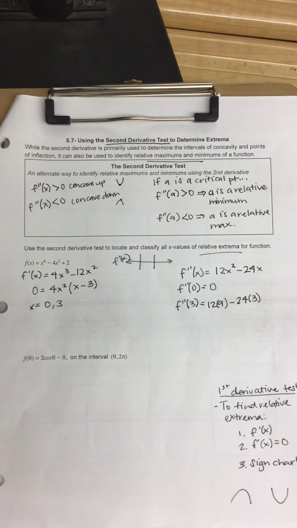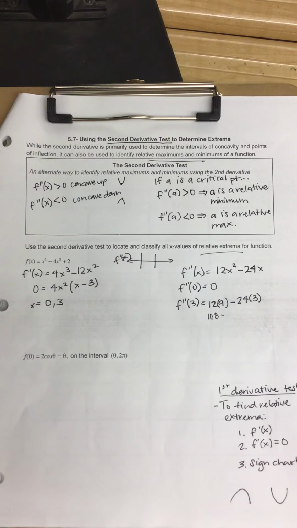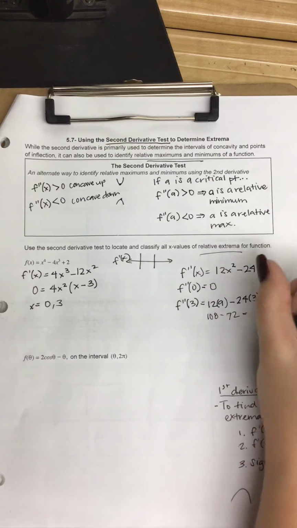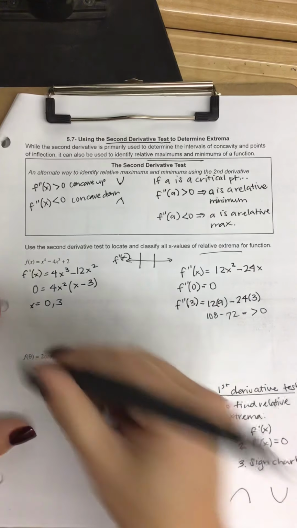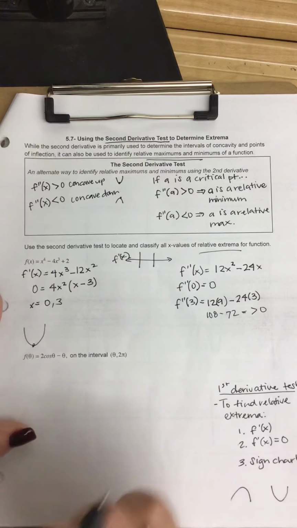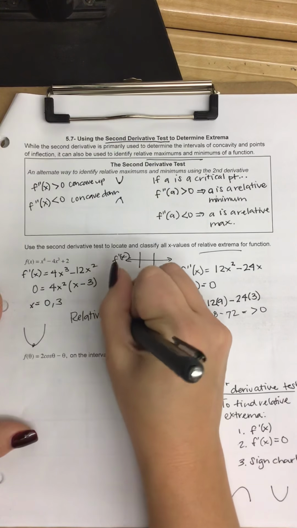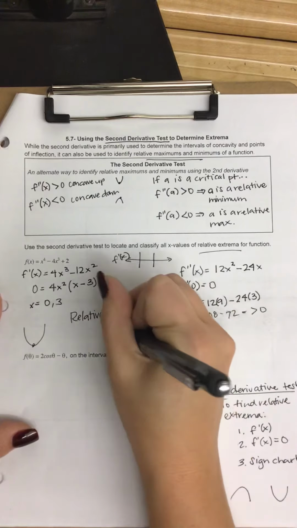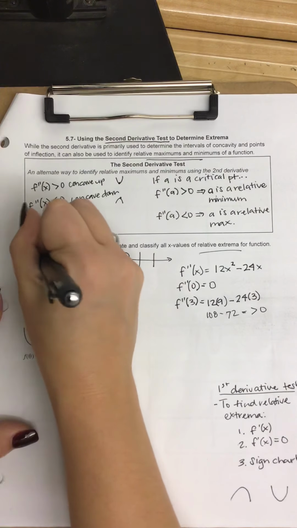F double prime of 3, though, is going to be 12 times 9 minus 24 times 3. 12 times 9 is 108, minus 24 times 3, 72. So that's going to be a positive value. Therefore, it must be concave up at 3. If it's concave up, and we know the derivative is 0 there, it must be a minimum. So there's a relative min at 3, comma, and then to get your actual value, you plug into the original.